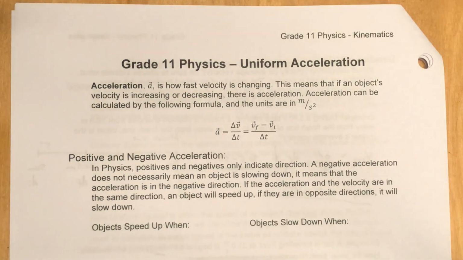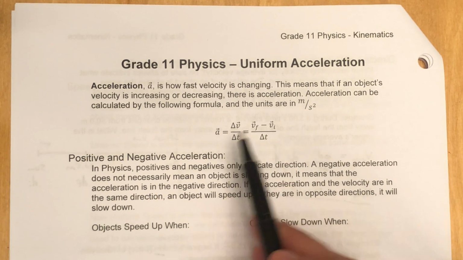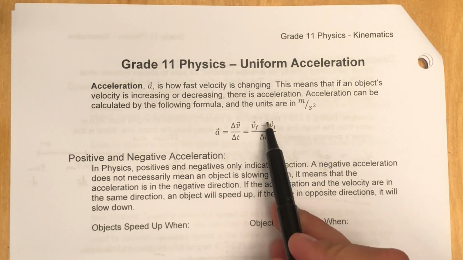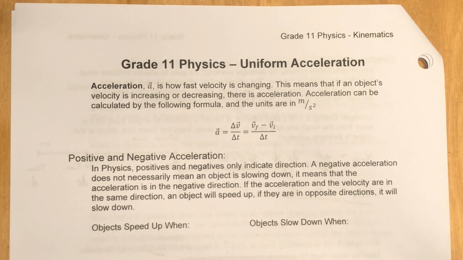Today we're going to be looking at uniform acceleration. Now, acceleration is essentially how fast velocity is changing over a set period of time. If an object's velocity is increasing or decreasing, there is in fact acceleration. We noticed already on the graphs when you had a velocity of 12 meters per second, for example, that was continuous, it was a uniform velocity, you had no change in acceleration, you would have an acceleration value of 0 because there was an initial value of 12, a final value of 12. And so if you subtracted it, you would have 0 out of whatever time you took to do that.